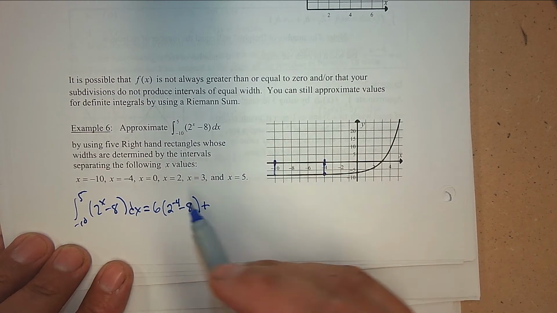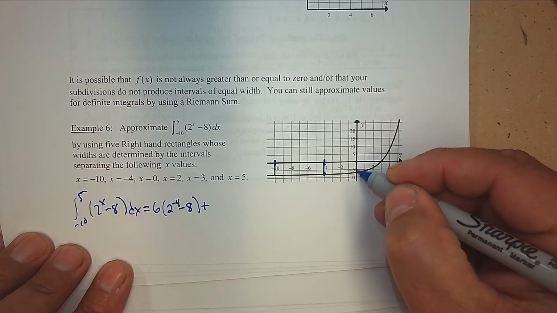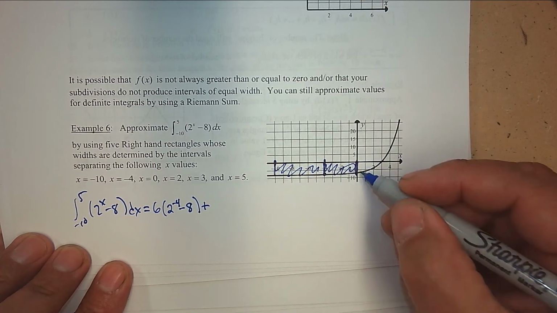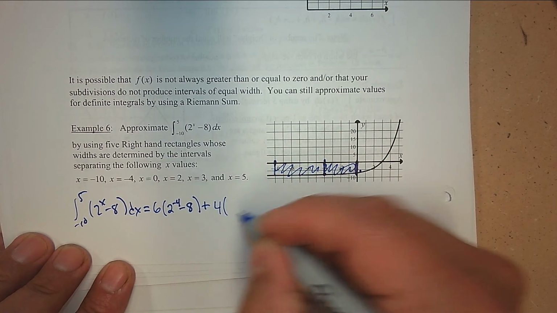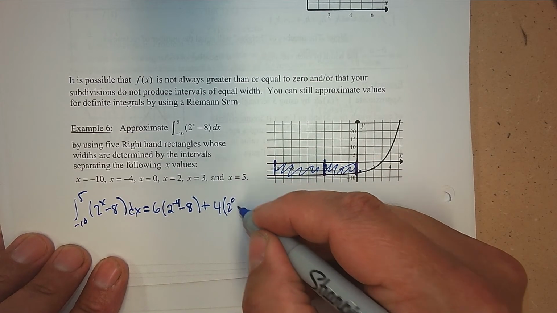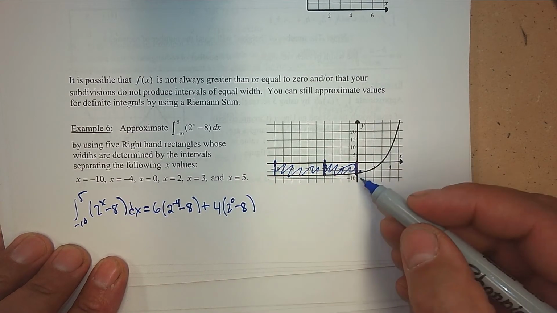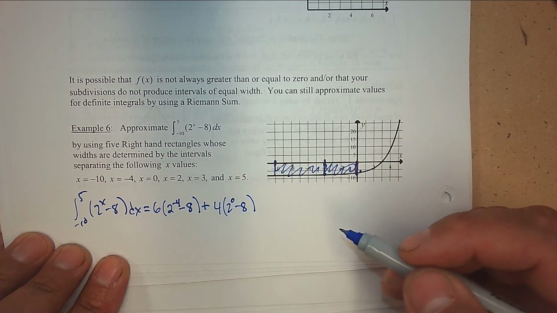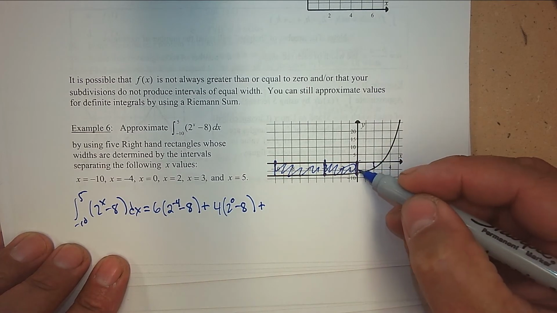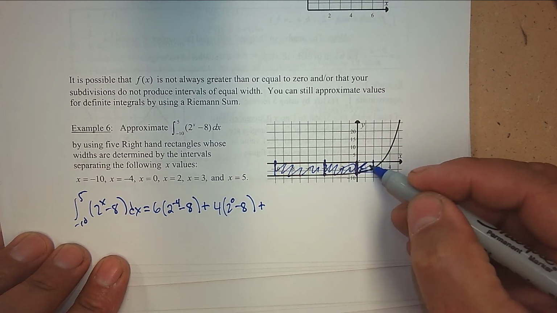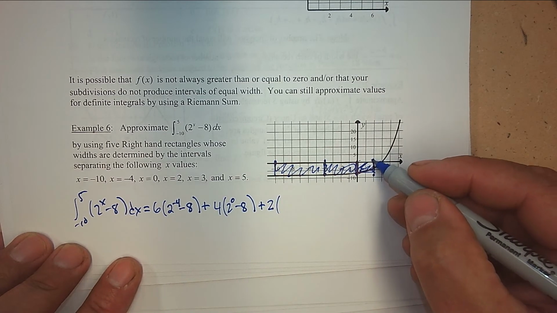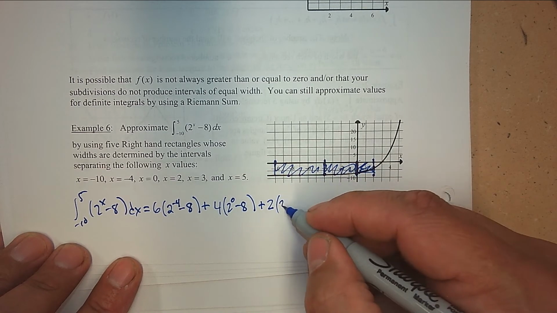Okay, go to the next rectangle, from negative 4 to 0, because there was my first rectangle. Here's my next one, negative 4 to 0. Again, the width is 4. What's the height? Well, I plug in the right value, which is 0. So it's 2 to the 0, subtract 8. Again, the answer is going to be negative. It's already built in, so I don't need to subtract. The next width goes from 0 to 2. The width is 2. What's the right hand? It's the 2, the right. So I plug in 2 for x.